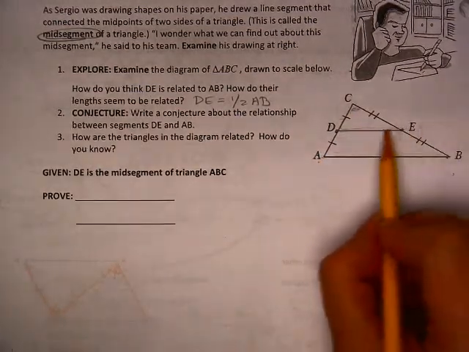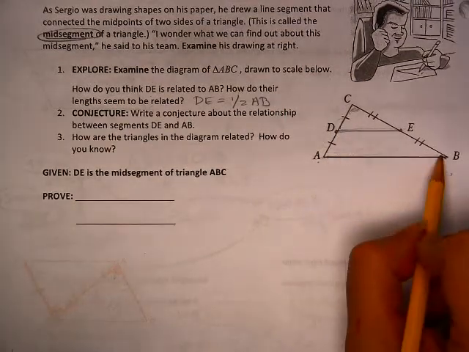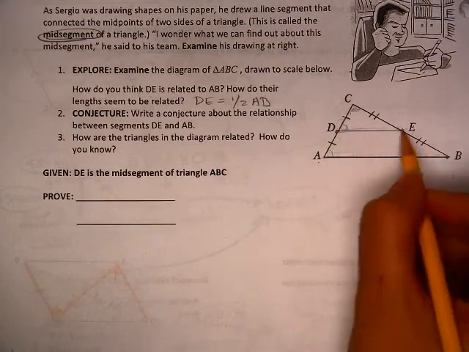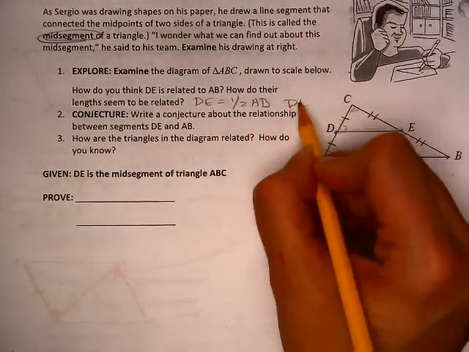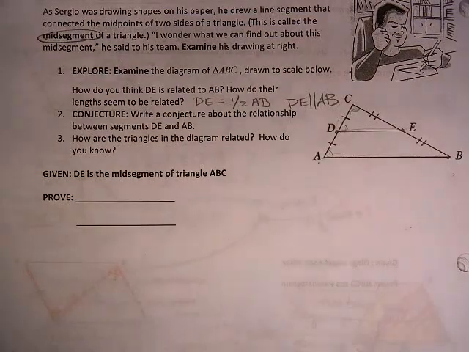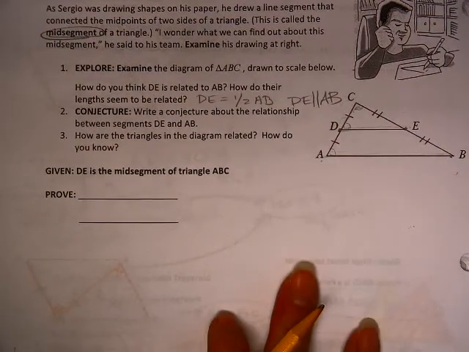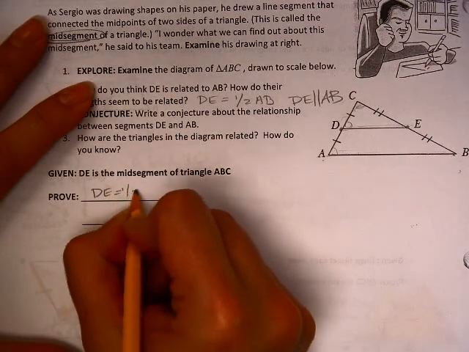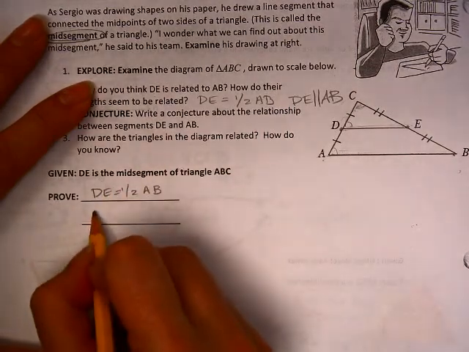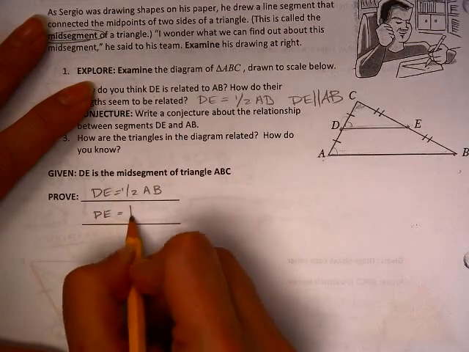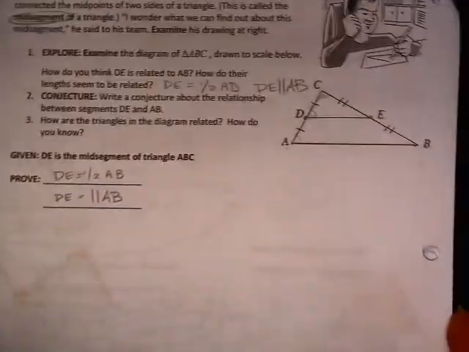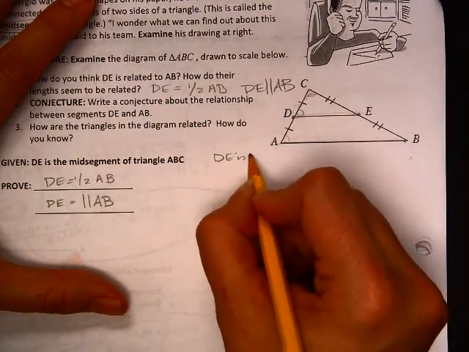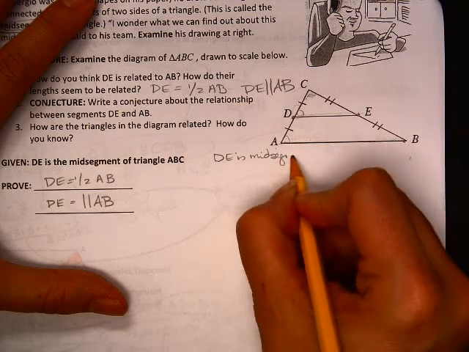And I hope that you also see that this one has to be parallel to that, because if these two triangles are similar, then those angles are the same, and corresponding angles would give a parallel. We are now going to prove them, because this is actually the midsegment theorem. So we're going to prove that DE is half of AB, and we're also going to prove that DE is parallel to AB. So we're going to start with DE is the midsegment of a triangle.